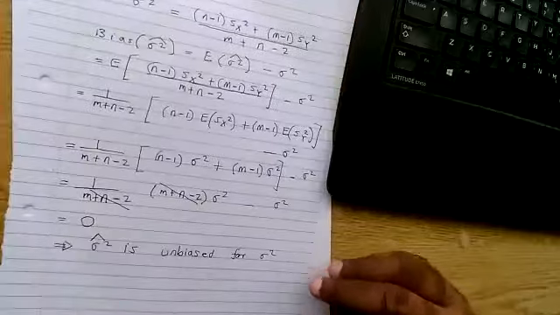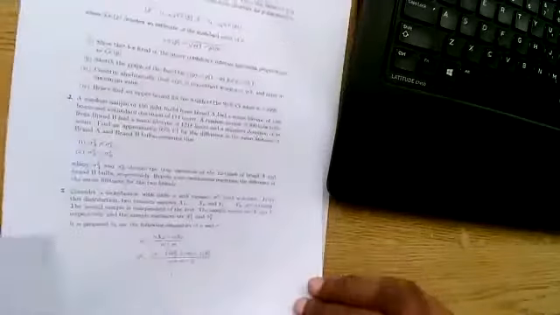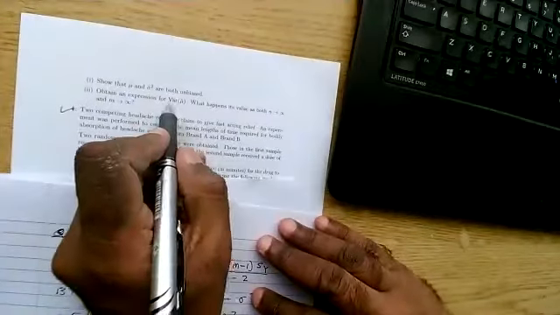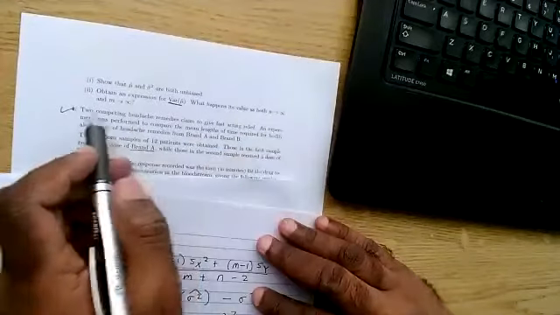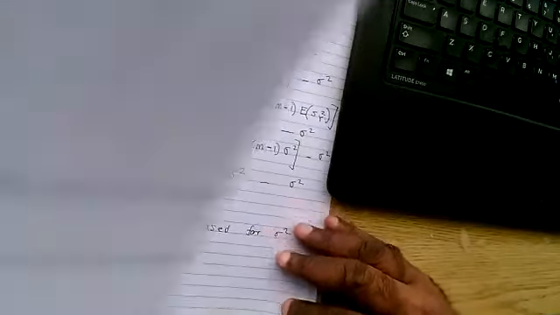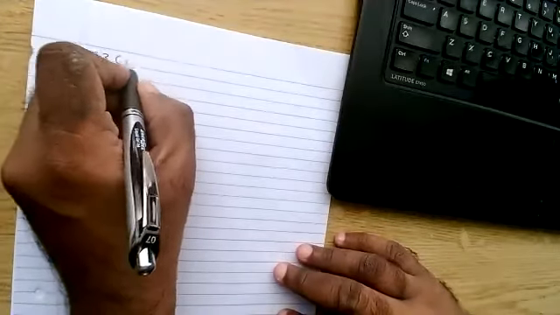All right. The next part that we need to do is part 2 of question 3, which is asking you to find the variance of mu hat and then find the limit as n and m go to infinity, right? So let's try to do that. This is question 3, part 2.